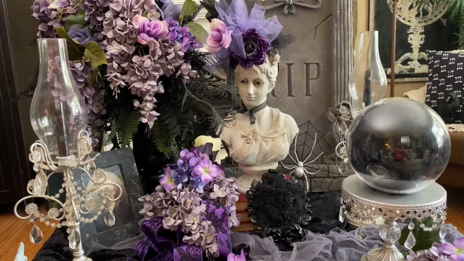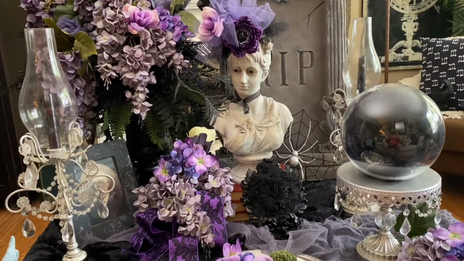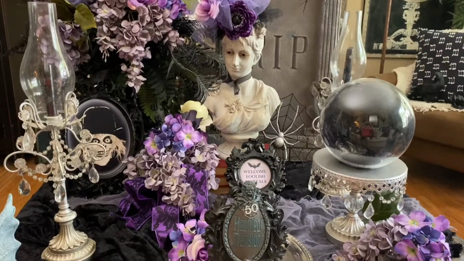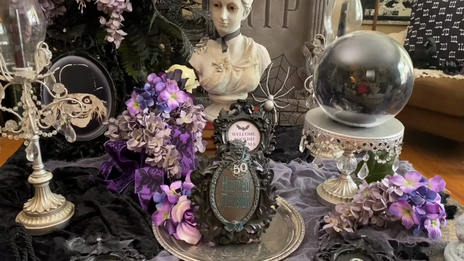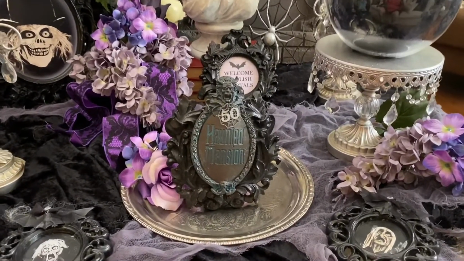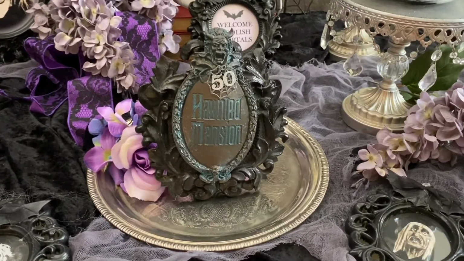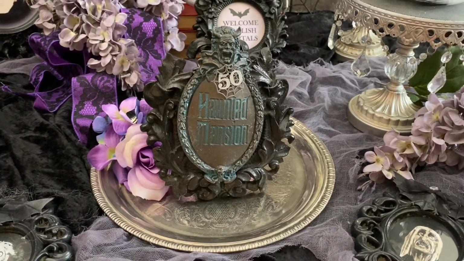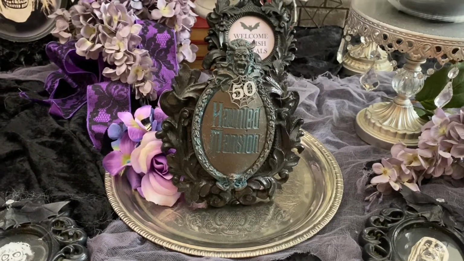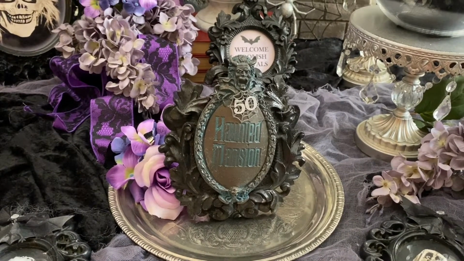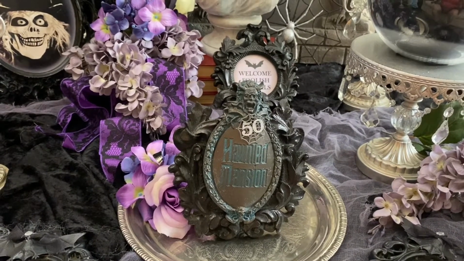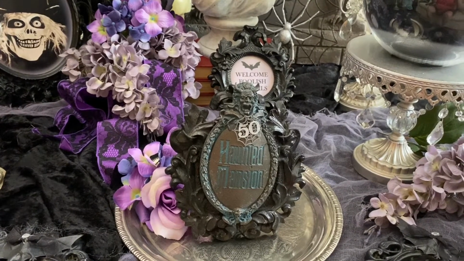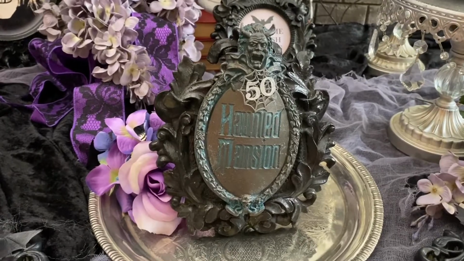Now I'm going to show you right now how I'm going to make this the haunted mansion. Voila! This is now the haunted mansion at Disneyland. I got a haunted mansion plaque. And by the way, this came from a tablescape I did last year at LA County Fair. I did win Best of Show. I'll tell you all about that one in another video. But there's the actual haunted mansion sign.